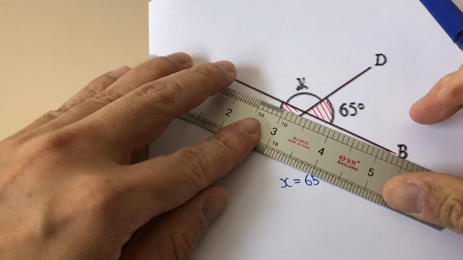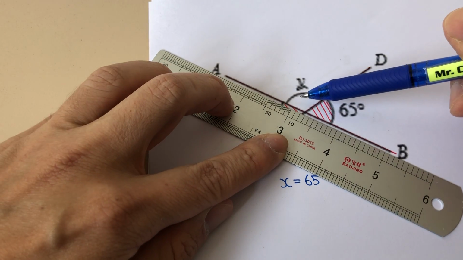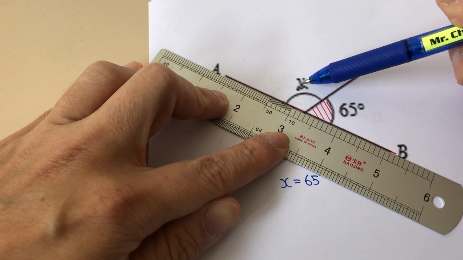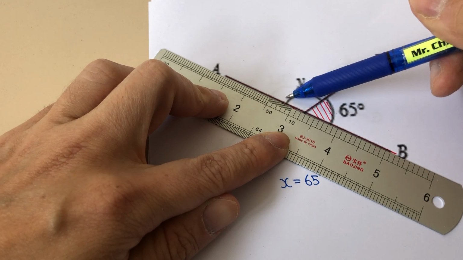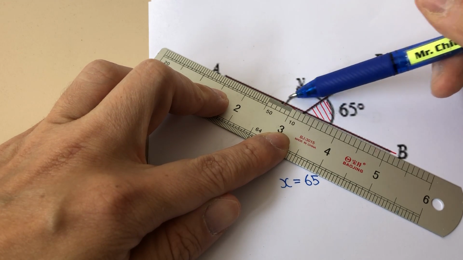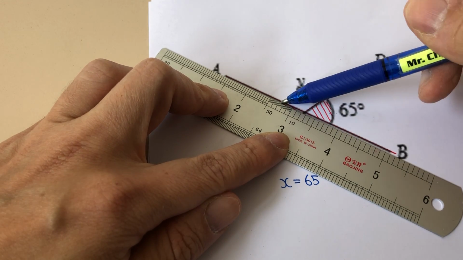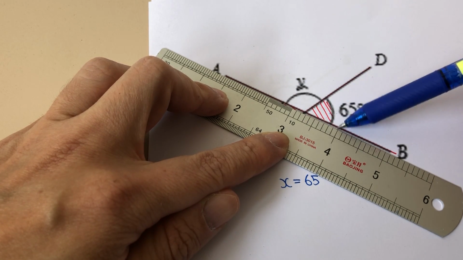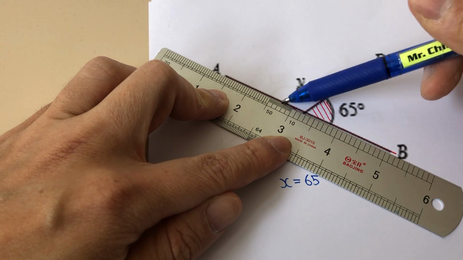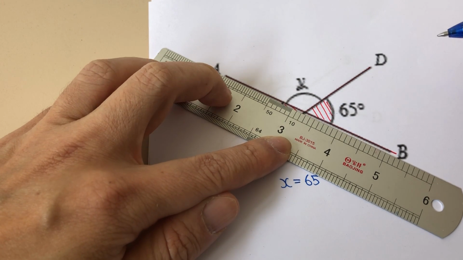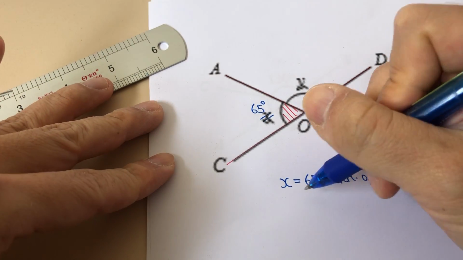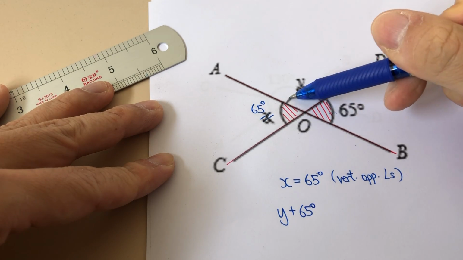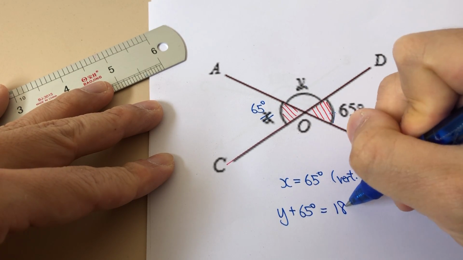Then what about this? Look at this area. AB is a straight line, right? And therefore, Y and 65, these 2 angles, what happens if you add them up? If you combine the 2 angles, they become what angle? How do we call this angle? Yes, a straight angle. So therefore, Y plus 65 must be equal to 180. If you add them up, they become a straight angle, which is 180.